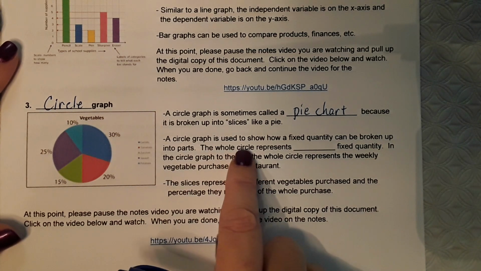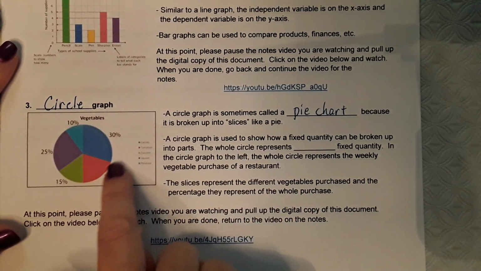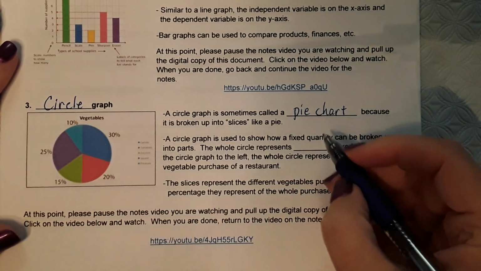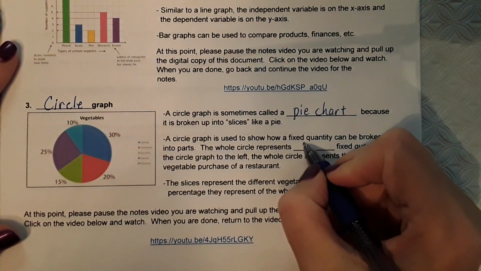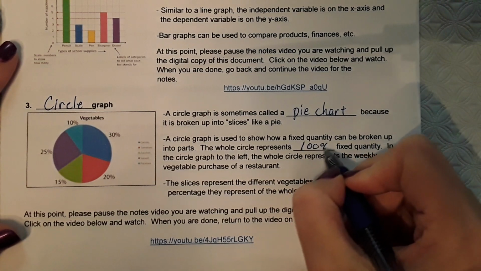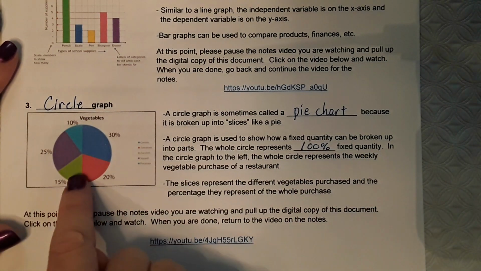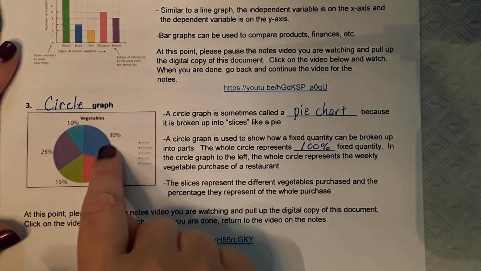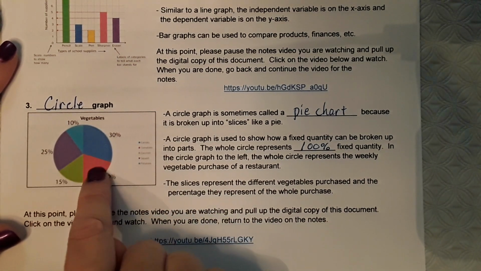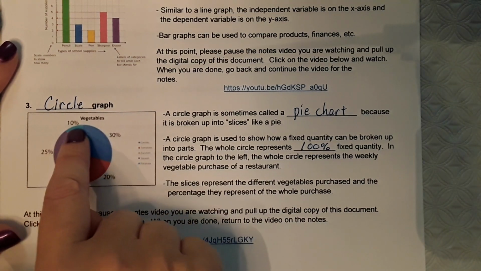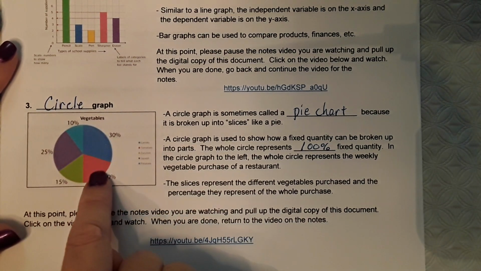A circle graph is used to show how a fixed quantity can be broken up into parts. The entire or whole circle represents 100% of the fixed quantity. The slices show you how much of the fixed quantity is devoted to a particular item or category.